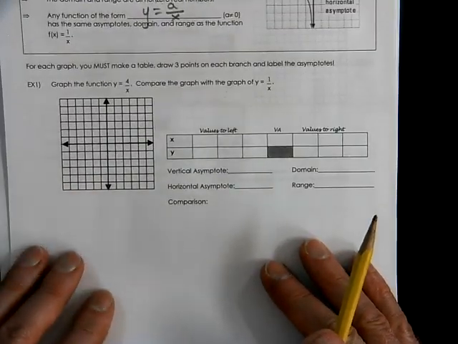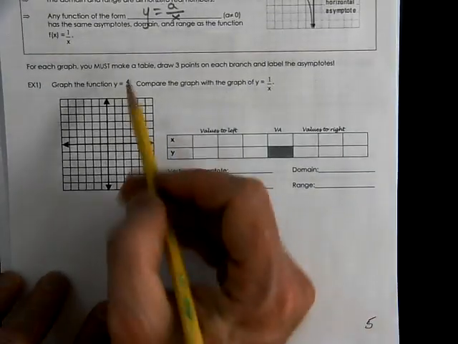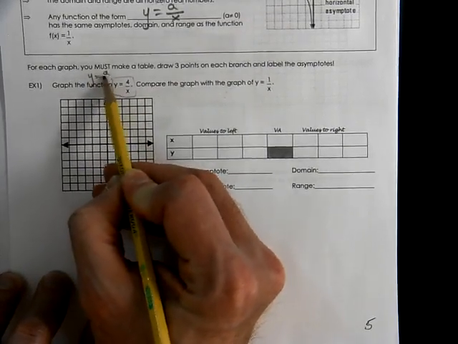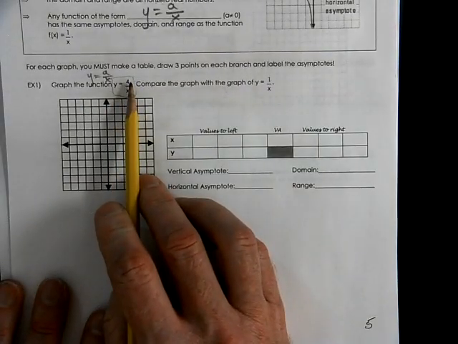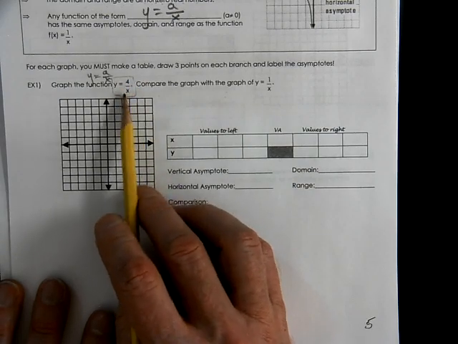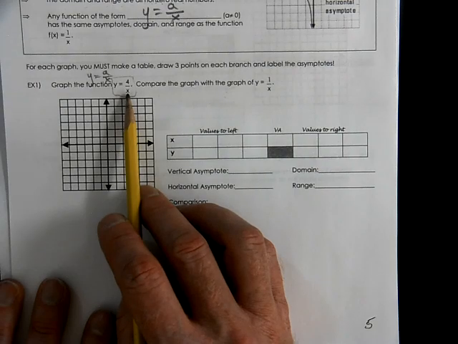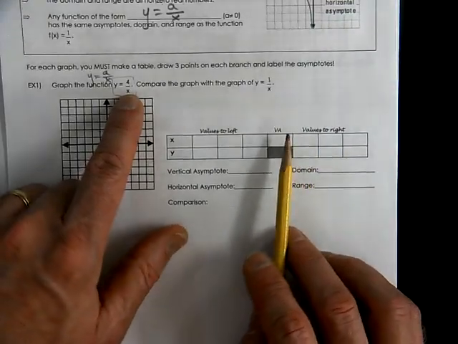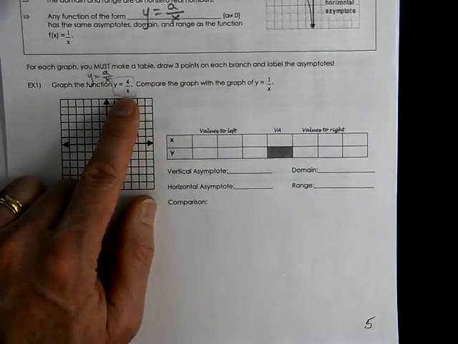So let's come on over here. Let's talk about graphing. We're going to graph, this would be considered y equals a of x. The a value is 4 over x. This is a rational function. We're going to graph it. We're looking for our vertical asymptote. What's the value of x that we cannot plug into this equation?